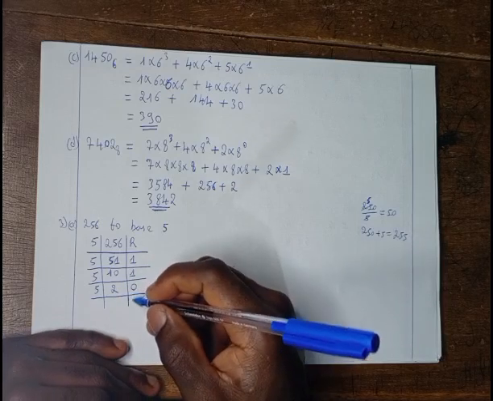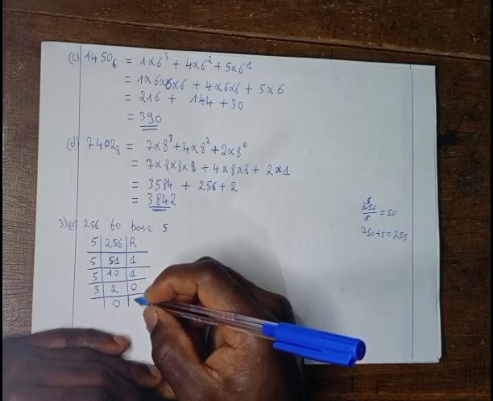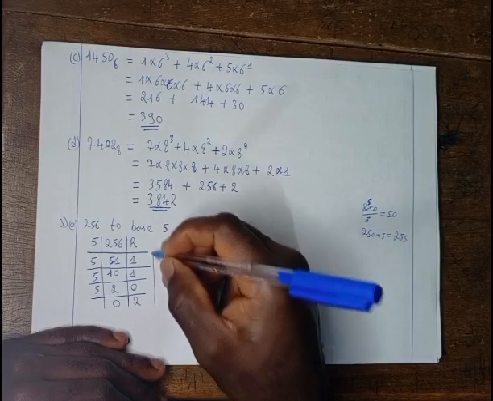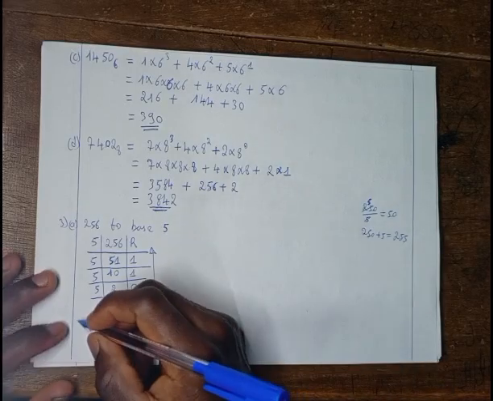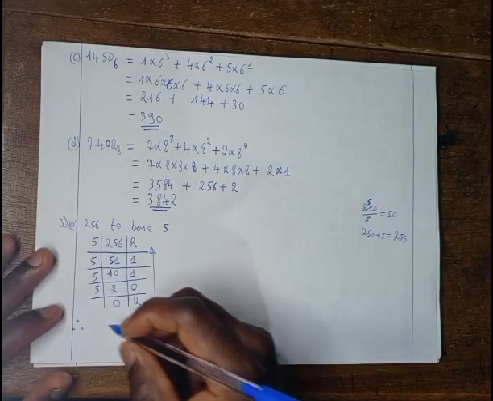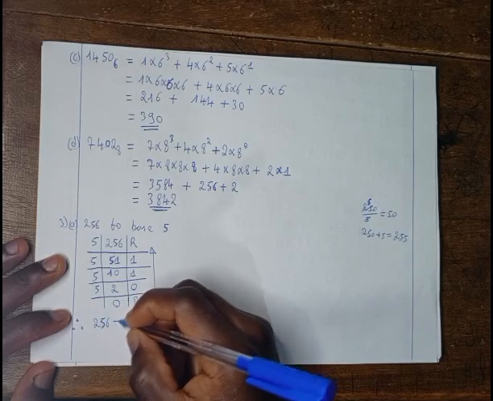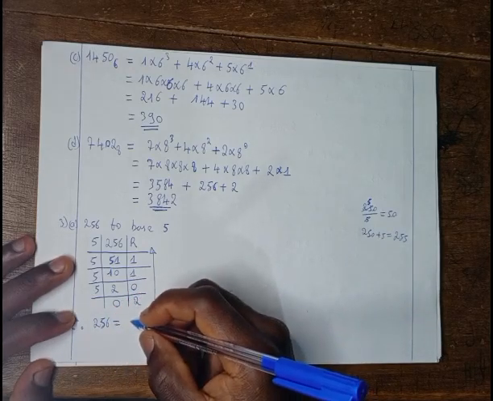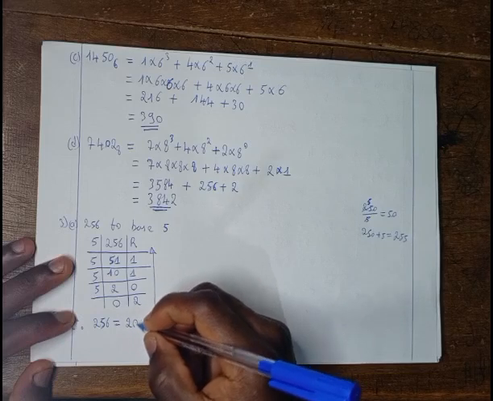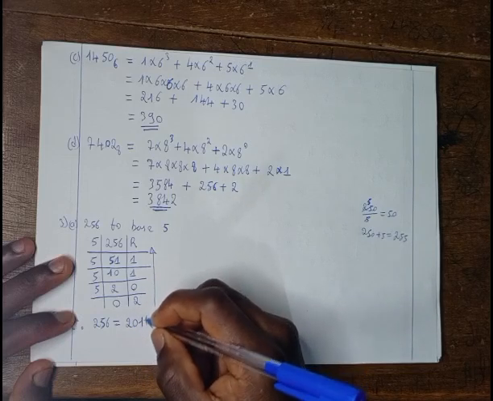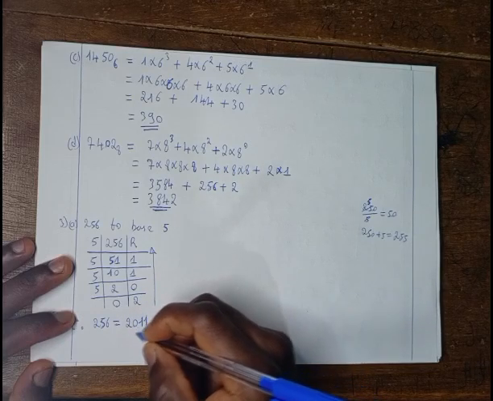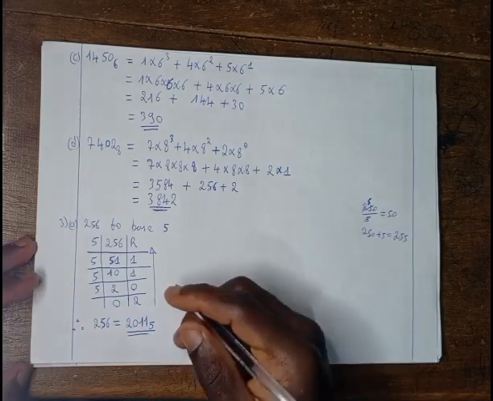If we divide 2 by 5, the whole number part will be 0 and the remainder will be 2. Copy from bottom to top. Therefore, 256 in base 5 will simply be equal to 2011 in base 5. We must put the base.